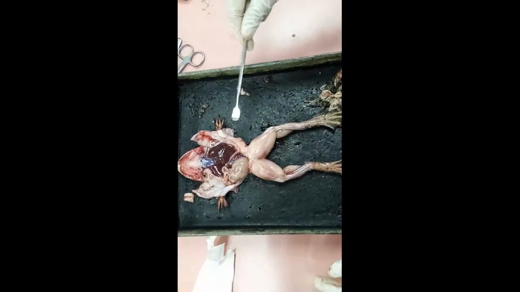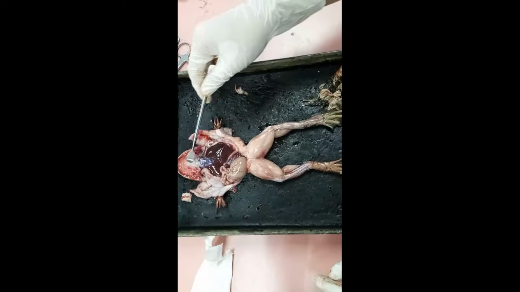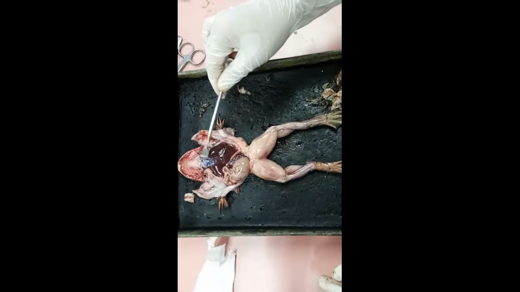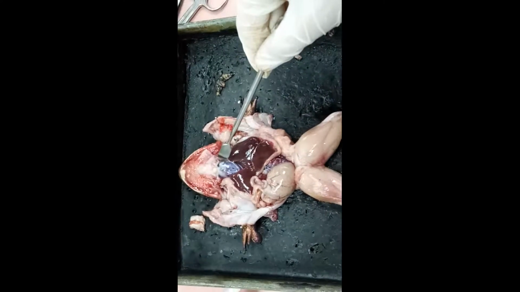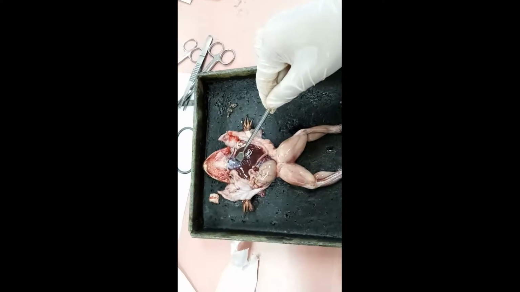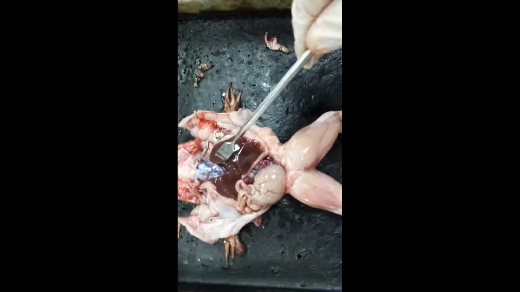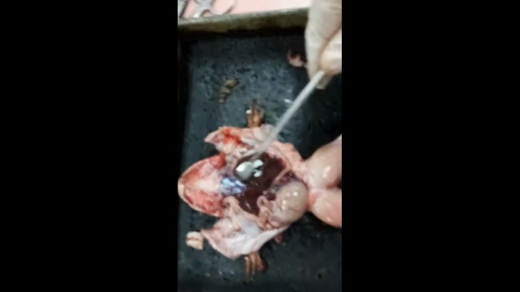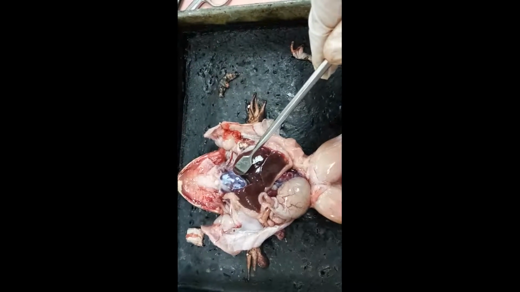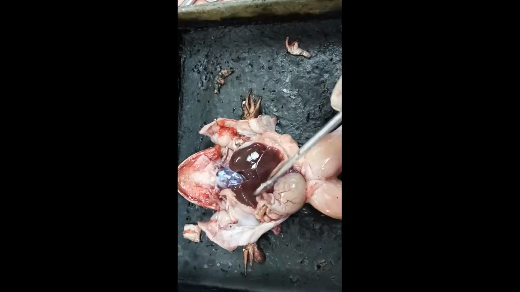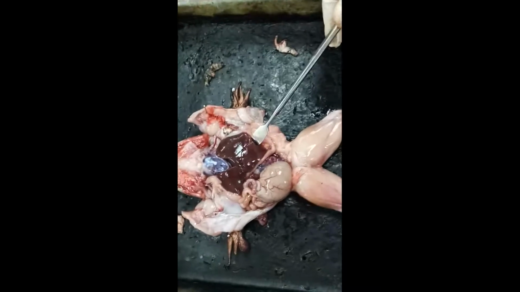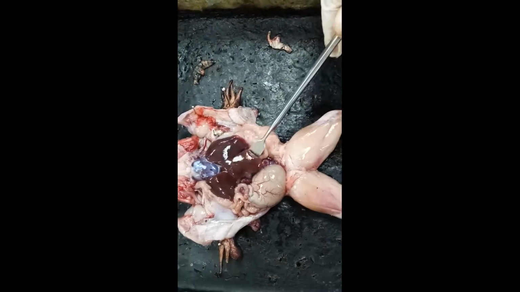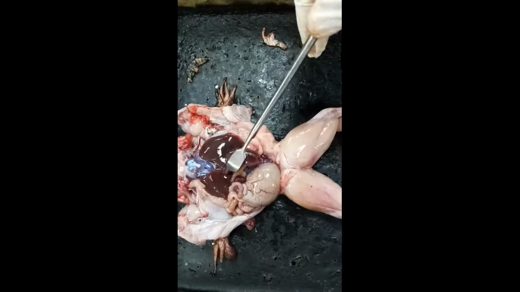The internal part of the frog. This is at the anterior part. It is the heart. It's a 3-chamber heart. It's still pumping, so it's responsible for the circulatory system. And this 3 lobe is the liver, the large portion of the organs in the body cavity.